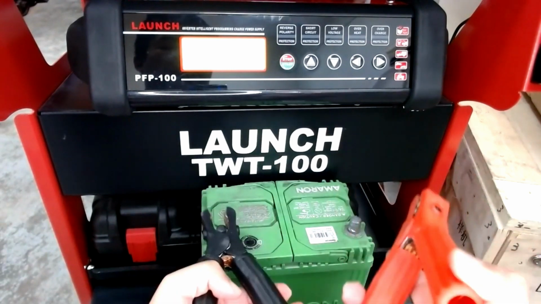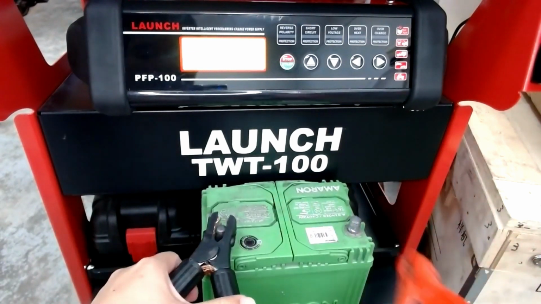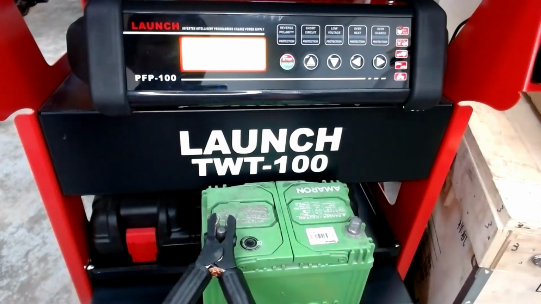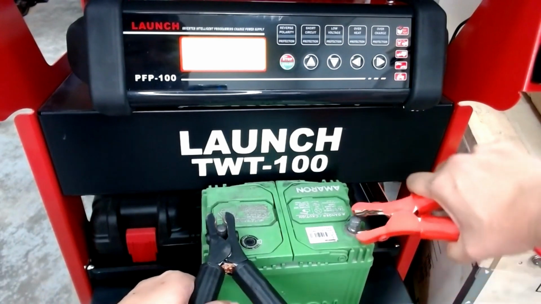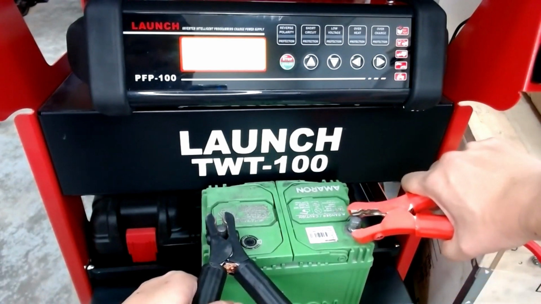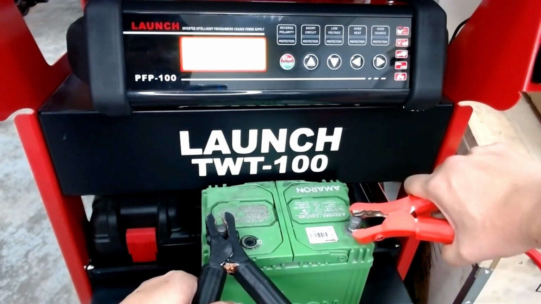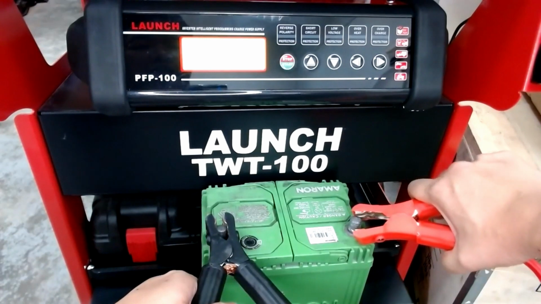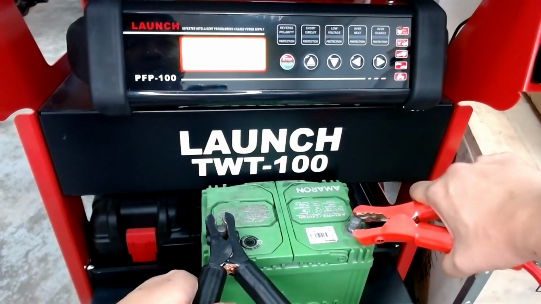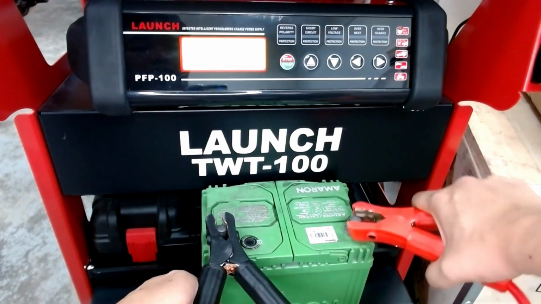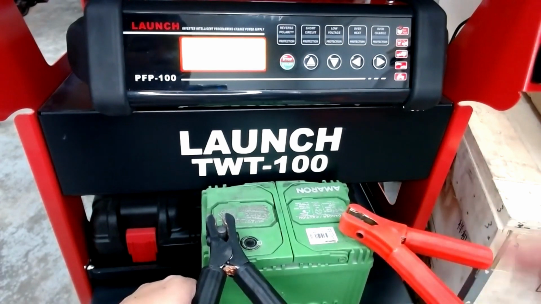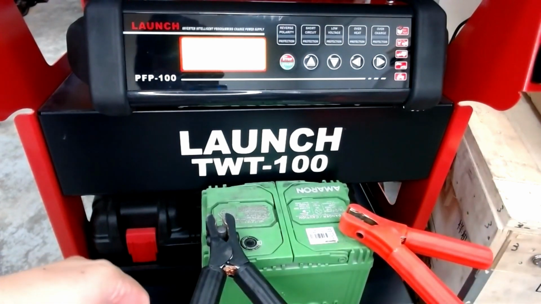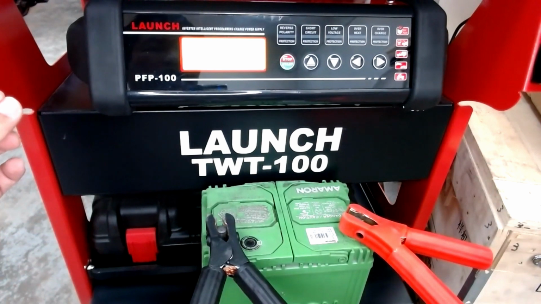Normally, after we plug in the negative, when we plug in the last one, it will have a spark. When you have a spark, it will be detected by the car, and the main fuse will blow. So this one will have no spark for the clamping. Okay, so this is second.